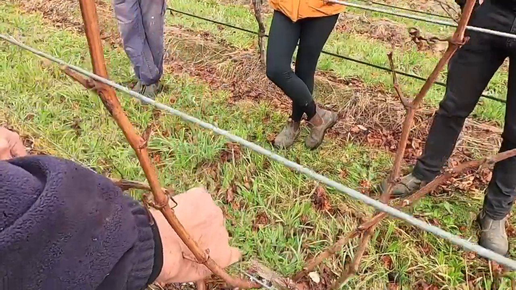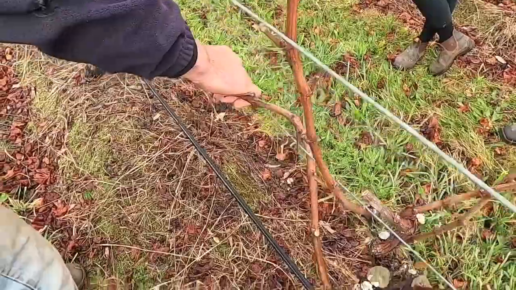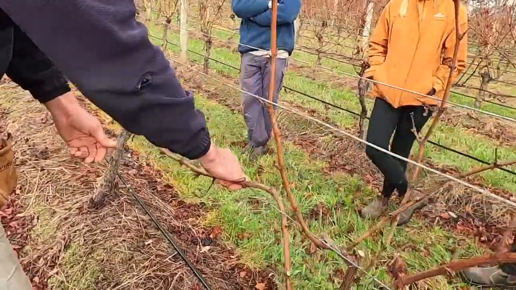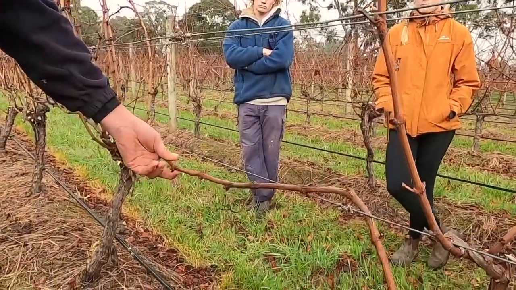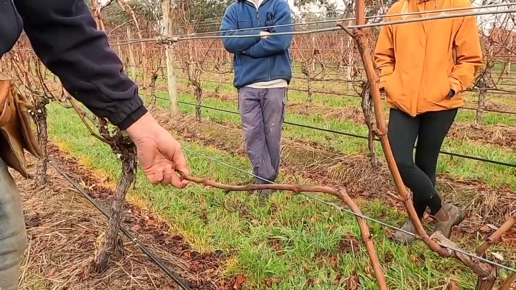Different varieties have different amounts of pliability, and even different clones with Pinot are as well. You'll find some just snap more, particularly on cold mornings. So that's 1 wrap there. Without being tight, we're not trying to strangle this vine onto the wire. We're just wrapping it on 2 or 3 times.